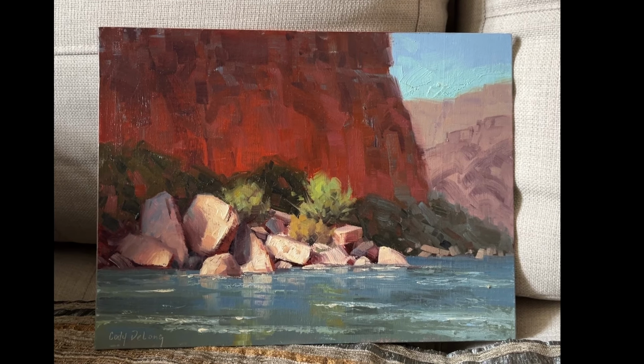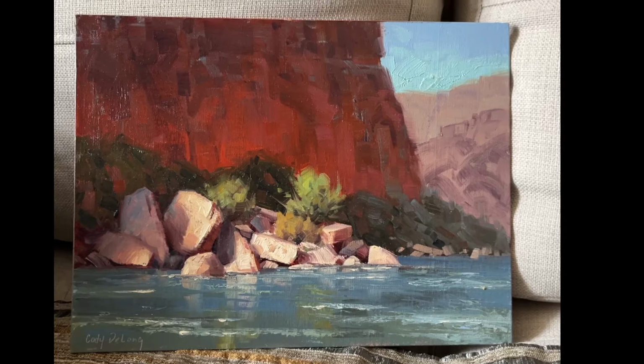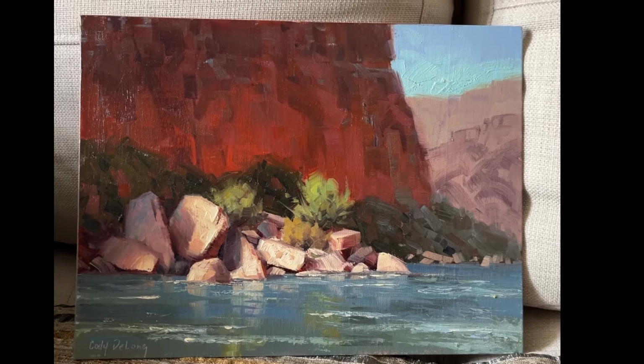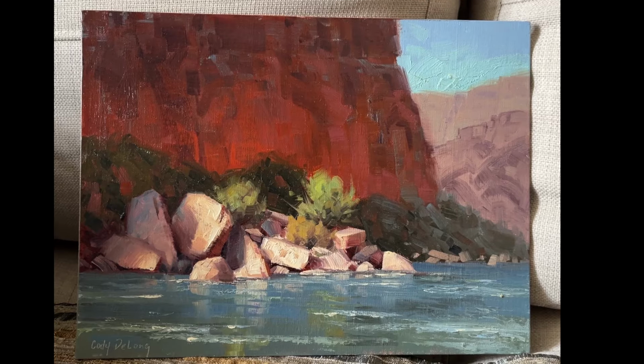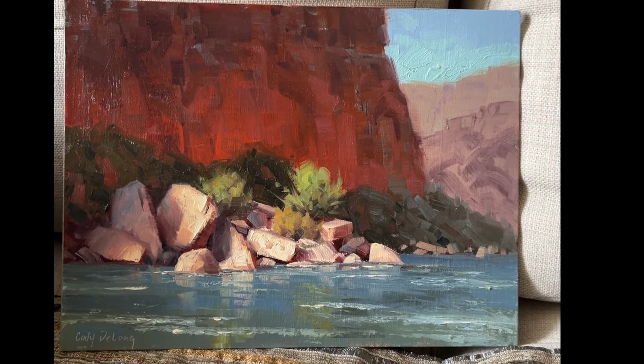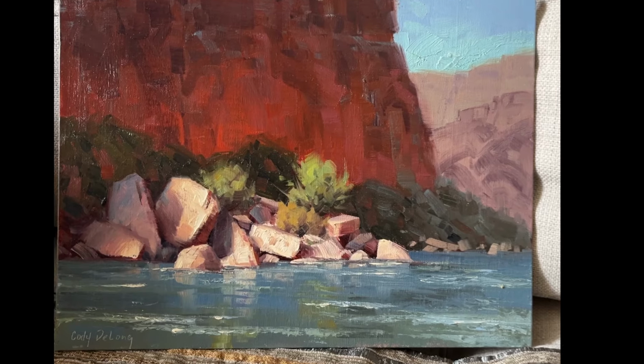Okay, in this video we're talking about edges. This is a little 9x12 painting I did a few years ago from one of my rafting trips through the Grand Canyon. And I chose this today because it has some interesting variety of edges and brushstrokes.